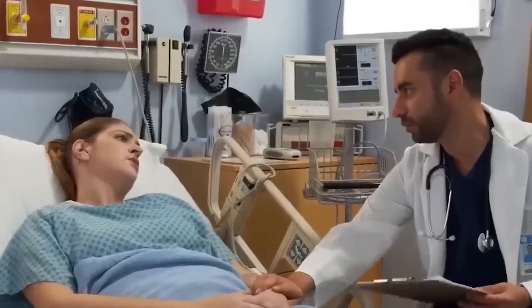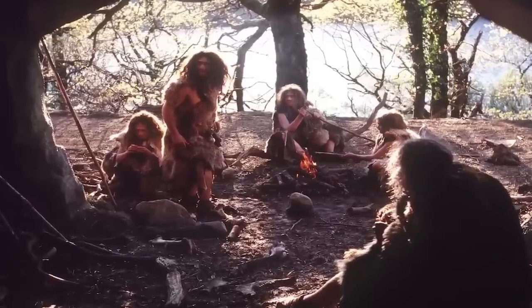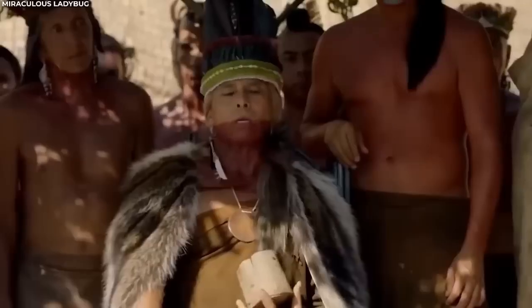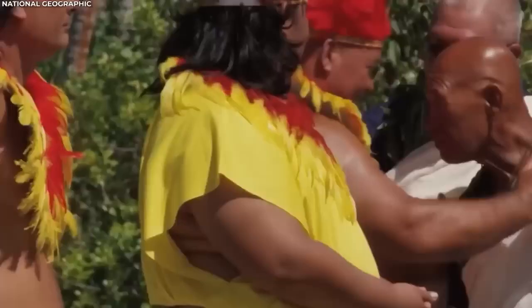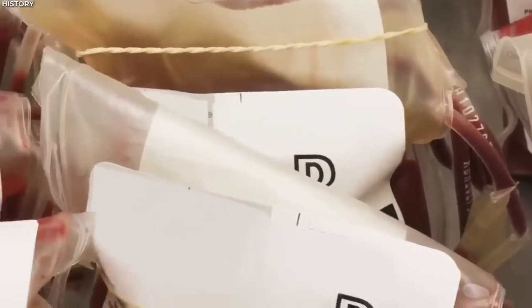Type A, Type B, Type O, all were present in significant numbers. This was not a small, genetically limited population dominated by Type O. It was a rich, diverse mix, much like what we see in Europe, Asia, and Africa today. This discovery posed an uncomfortable question.